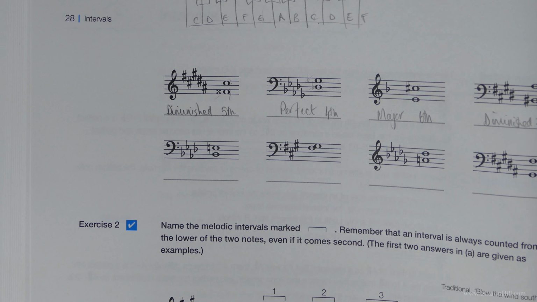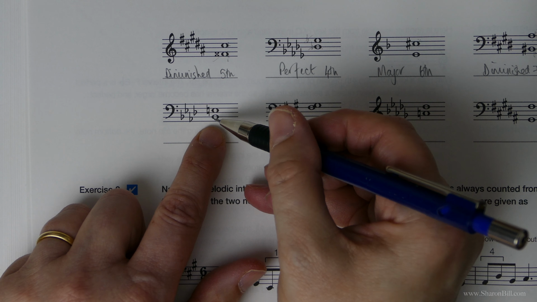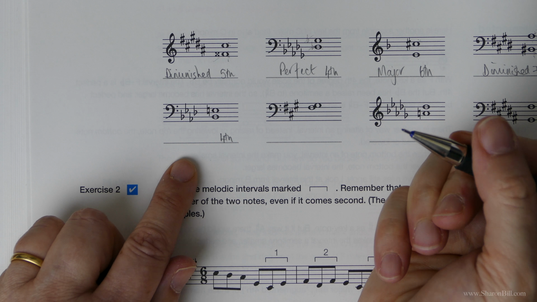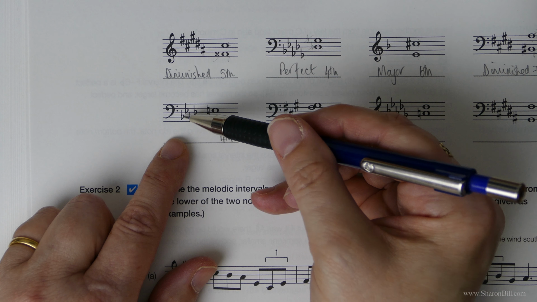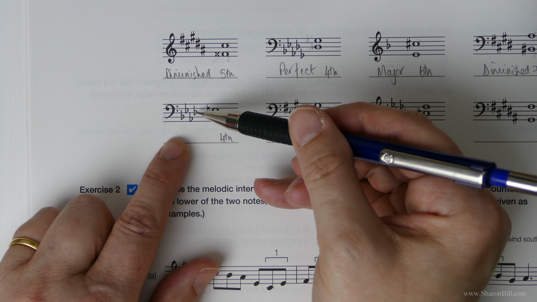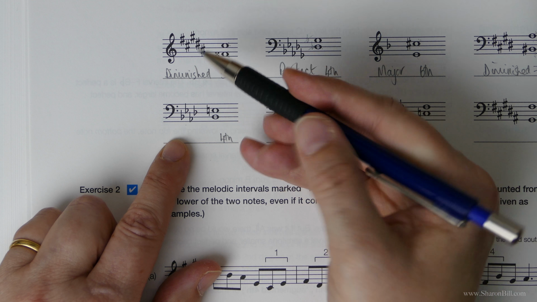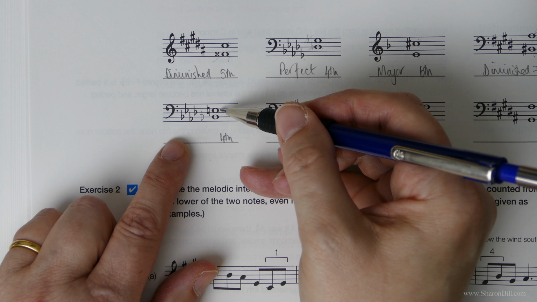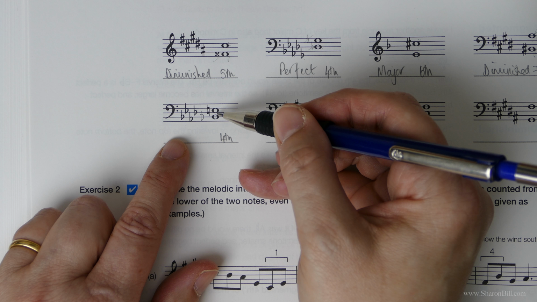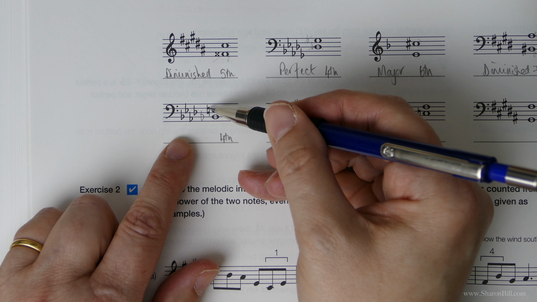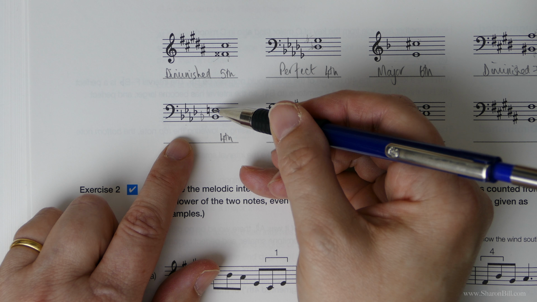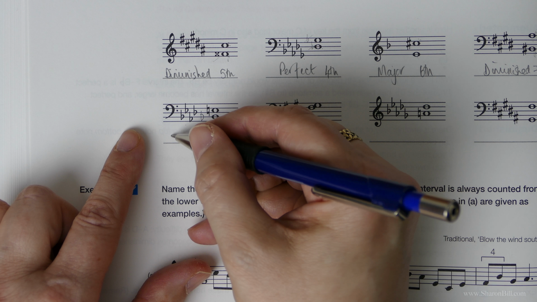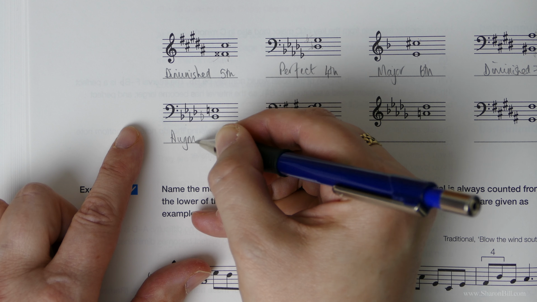Let's look at this next one. So we've got a 4th, 1, 3, 4. We've got a key signature of B flats, E flats, A flats, D flats. So this note here is a B flat. So B flat to E flat would be perfect. However, the E flat has been raised by a natural, so we've made that perfect interval bigger, and so we've augmented that interval, and so it's an augmented 4th.